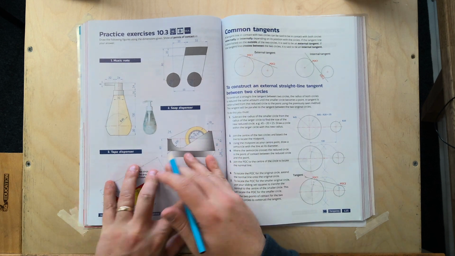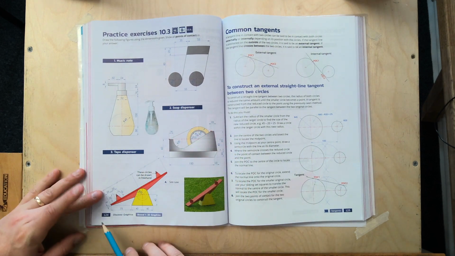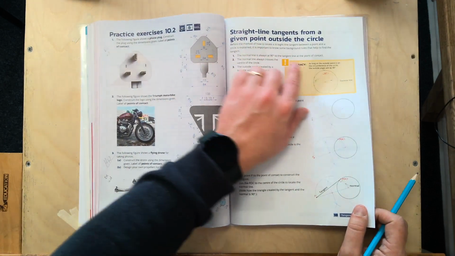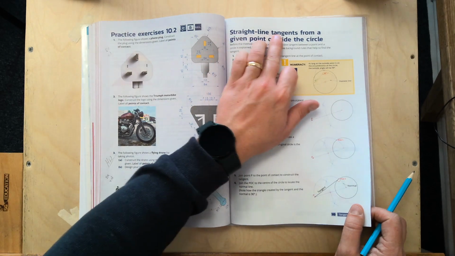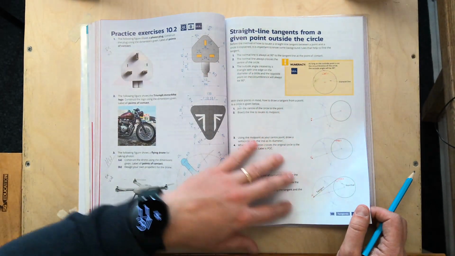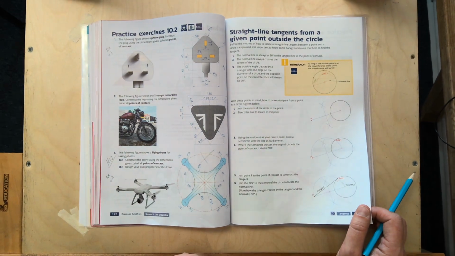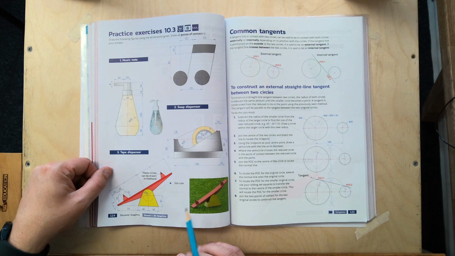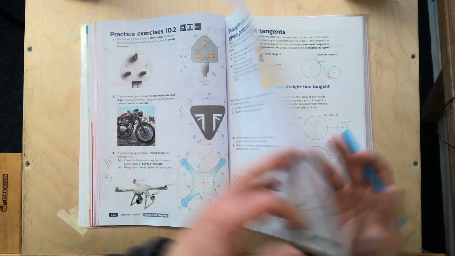So today's question is page 124, question 1, the music note, which is based on our tangent, straight line tangent from a given point outside the circle. So here was just our worked setup and worked example for it. So here we have our question here. Okay, so what we're going to do is we're using this.